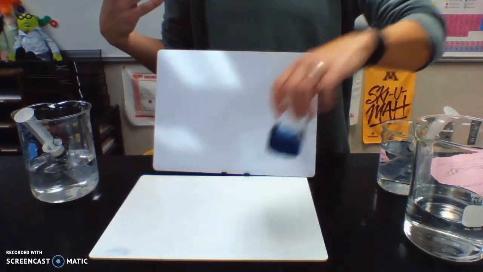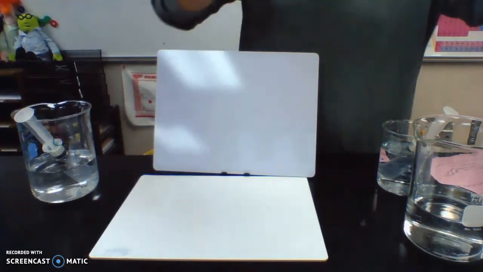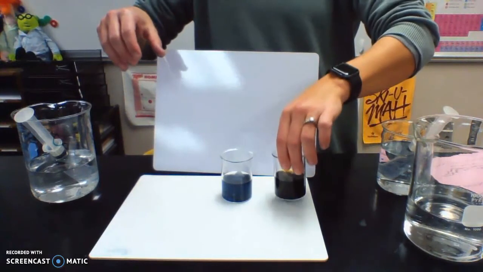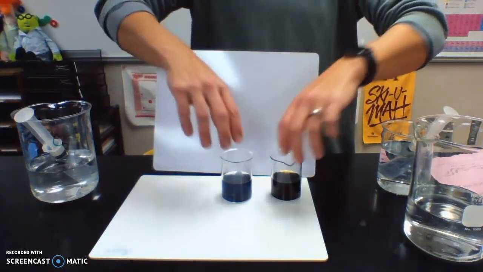Let's do one more dilution of A. By the way, the color continues to get darker. Here's the first one we did, which is already more of that blue-black that comes after a little while.